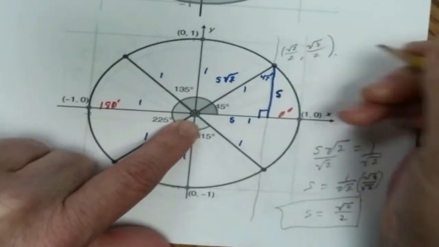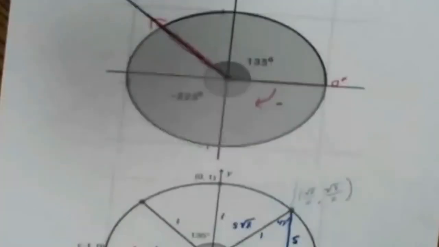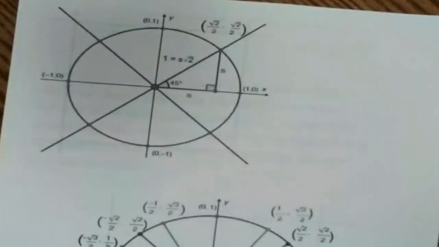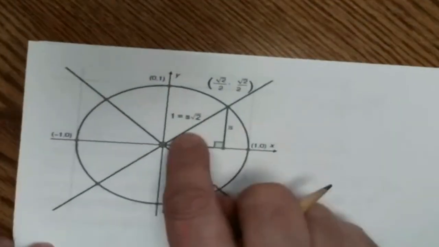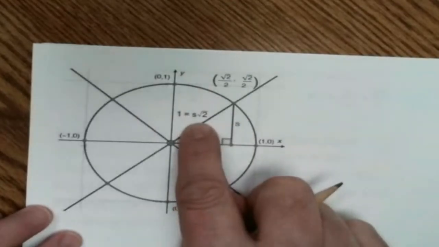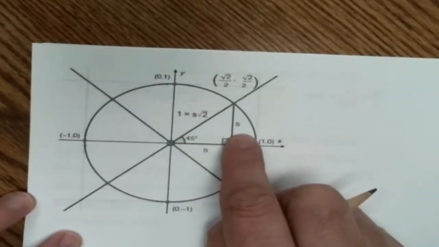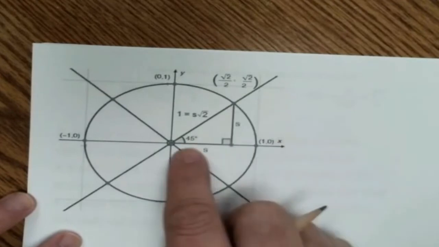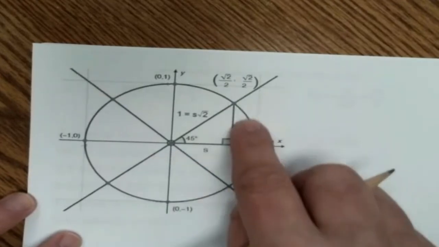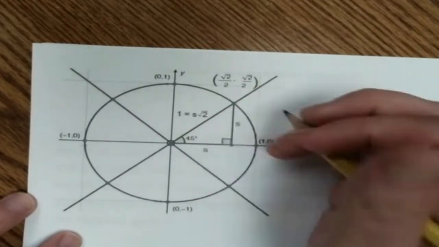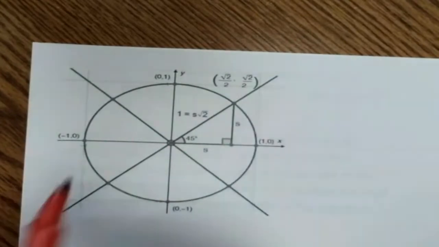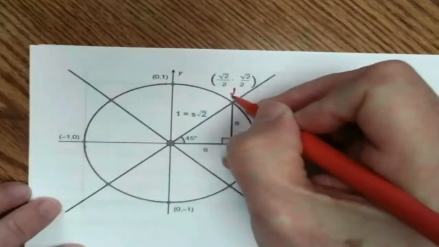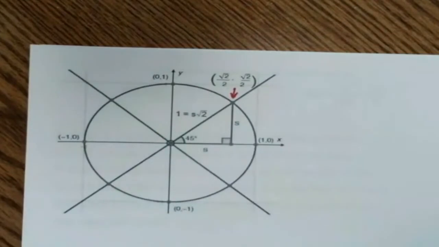So we know what those points are. Taking that a step further, here's what we did. We said 1 equals the square root of 2 over 2. These are both s. So that tells us this point, since this is the square root of 2 over 2, and this is the square root of 2 over 2, that's what this point is right here. That point right there. Square root of 2 over 2 is the x and the y for that.